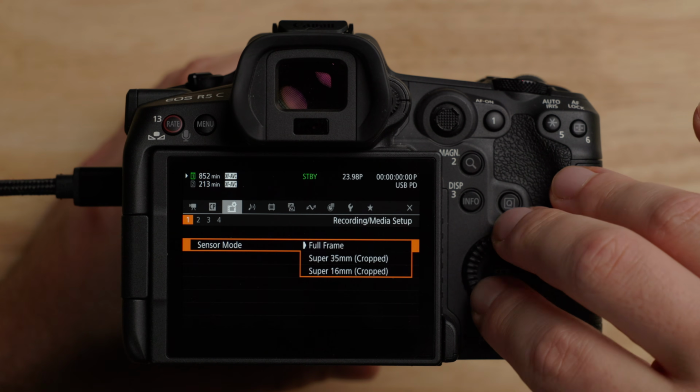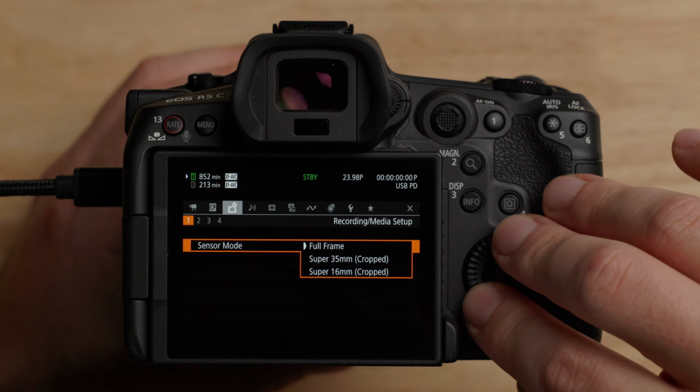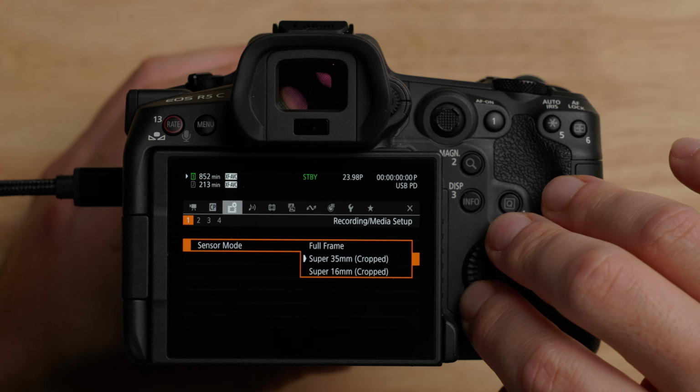For the sensor mode, we have a few different options. We have full frame, Super 35, or Super 16. Now I made a whole video about crop factors, again, link down below. Sorry, it's getting old to say that. Full frame in this camera is when you're shooting in DCI, it's actually the full width of the sensor. And when you shoot in UHD or 16:9, it actually crops in by 6.7%.